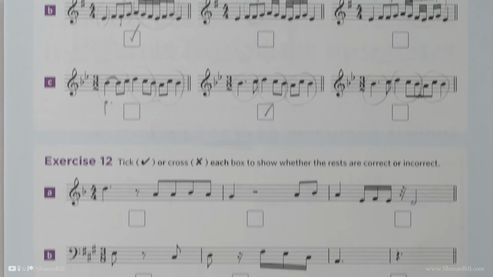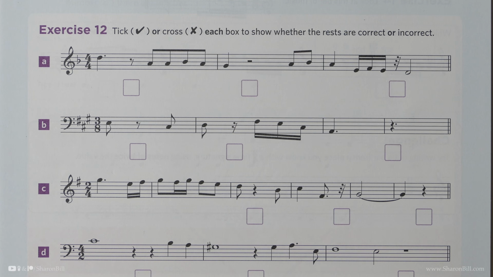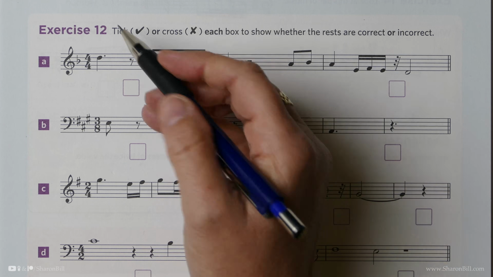And if we move on to exercise 12, the principle is exactly the same when it comes to rests. We need to show each new beat with a new rest. We can't just randomly fill a chunk of time. We've got to show where each new beat falls, apart from the odd exception where it's the same as beaming notes. So we need to show which is correct and which is incorrect.